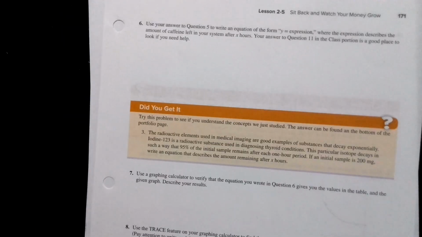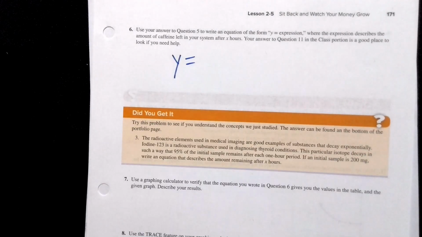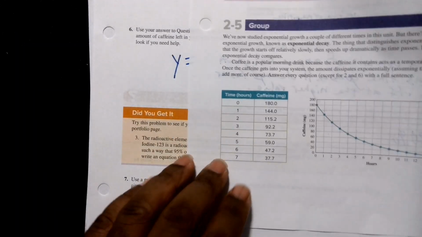Now, we move on to page 171. It says, use your answer to question 5 to write an equation of the form y equals expression, where the expression describes the amount of caffeine left in your system after x hours. Your answer to question 11 in the class portion is a good place to look if you need help. Now, first of all, we know y is equal to, now according to our table here with the caffeine, our initial amount is 180.